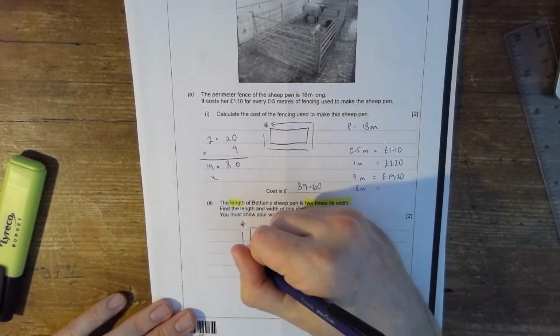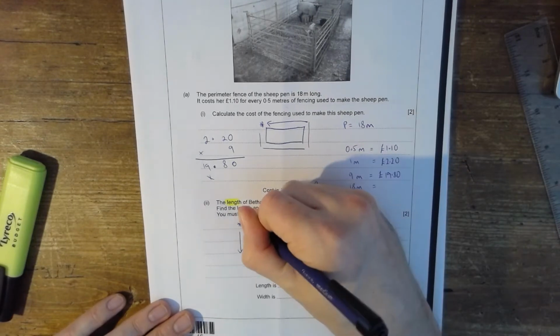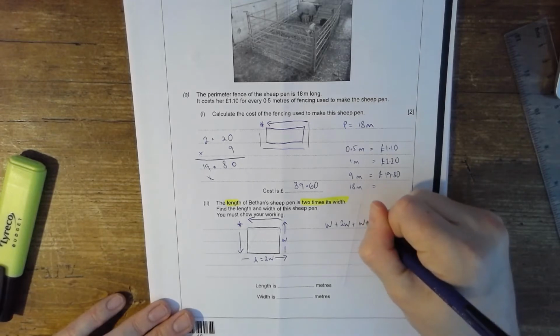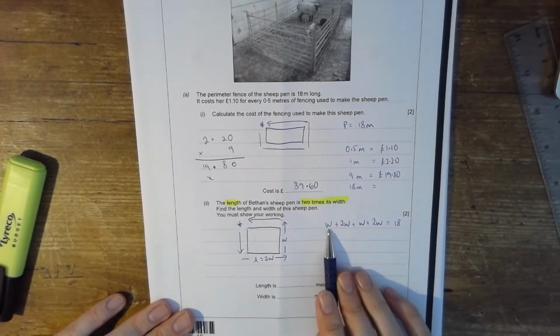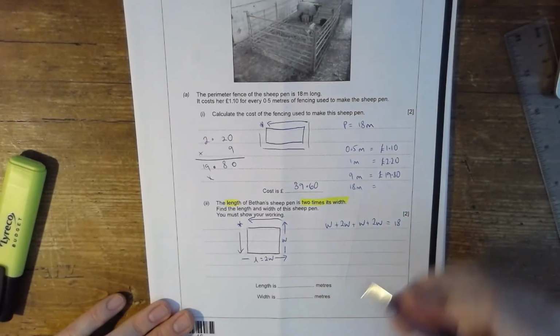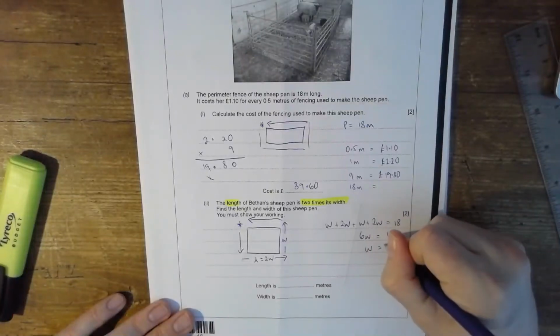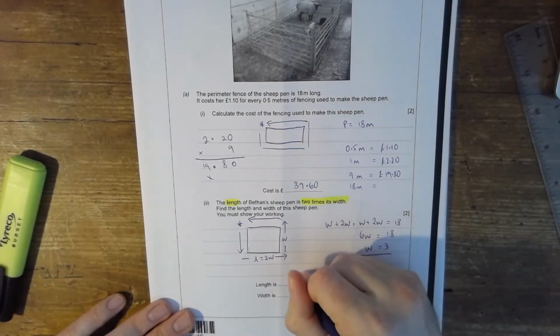So the distance around here, using one letter and one letter only, we know is 18. So I can say that is W plus 2W plus W plus 2W. Now that is equal to 18 metres. W plus 2W is 3W. Add another 3W would be 6W. So 6W is 18, so W must be 3. The width is 3 metres. That means the length is twice as much. That's 6 metres.